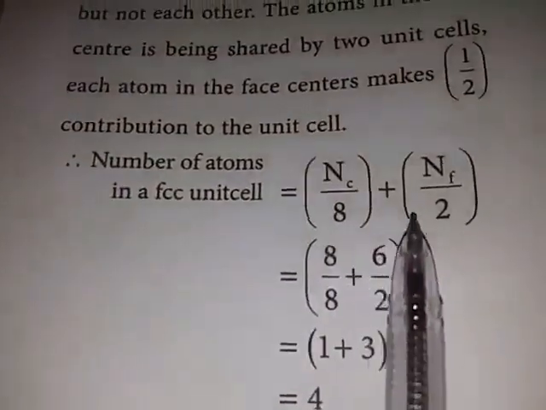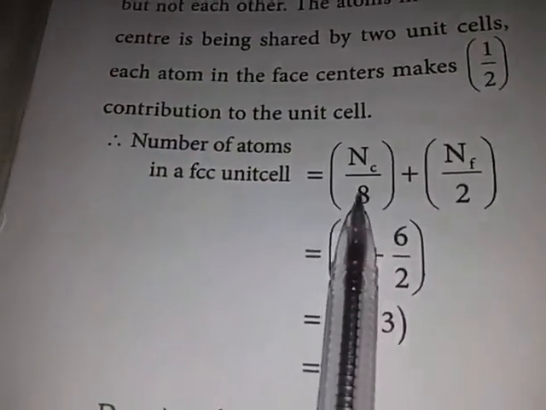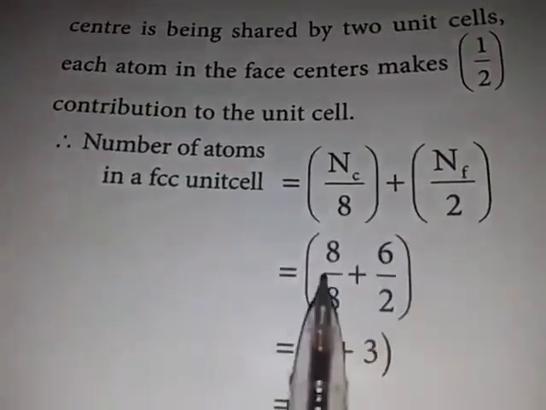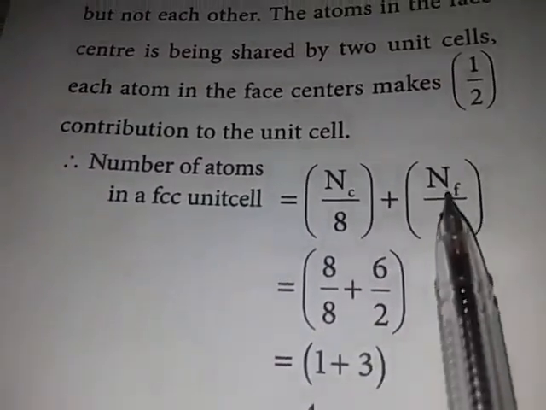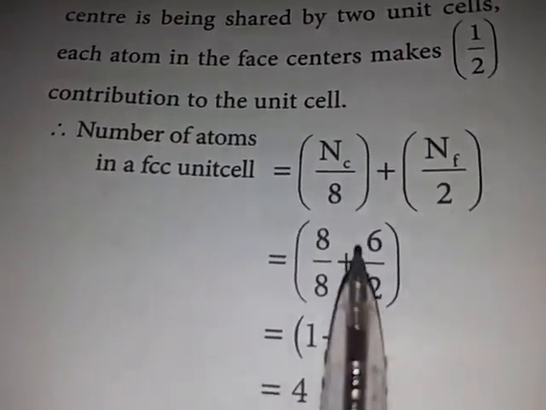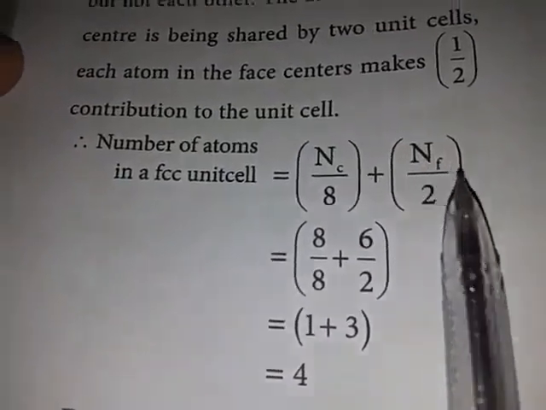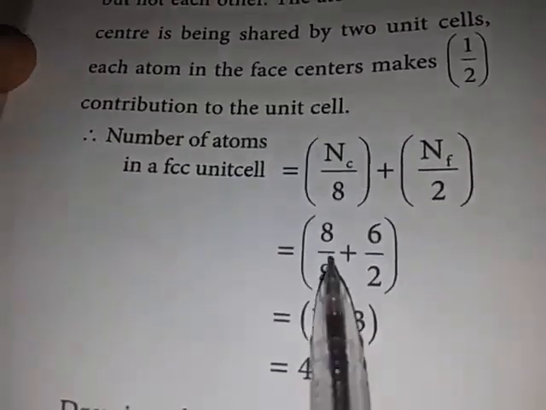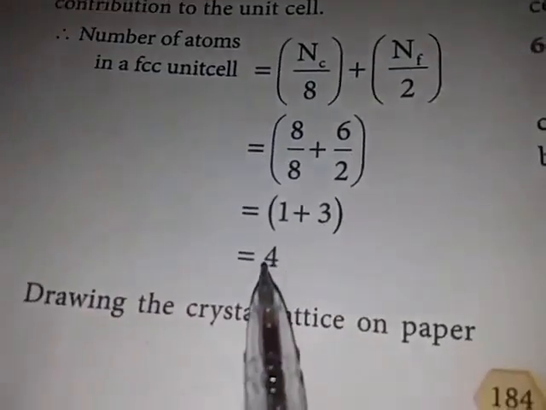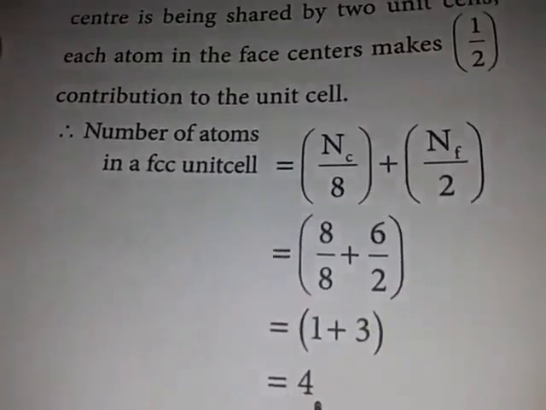If we calculate the number of atoms present in an FCC unit cell, it is Nc by 8 plus Nf by 2. The total number of atoms at the corners is 8, and each corner atom is shared by 8 unit cells, so 8 by 8 plus Nf by 2. Nf is the number of atoms present at the face centers. There are 6 faces, so 6, and each face atom is shared by 2 unit cells, so divided by 2. So 8 by 8 plus 6 by 2 equals 1 plus 3 equals 4.